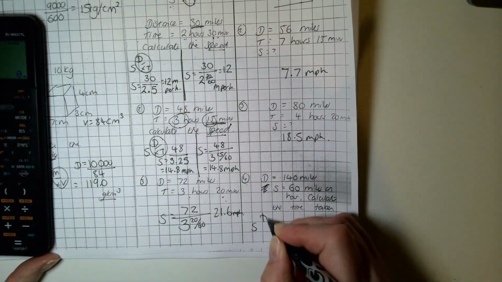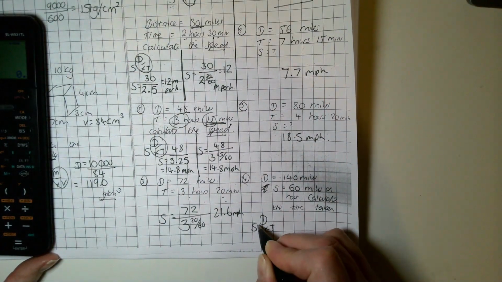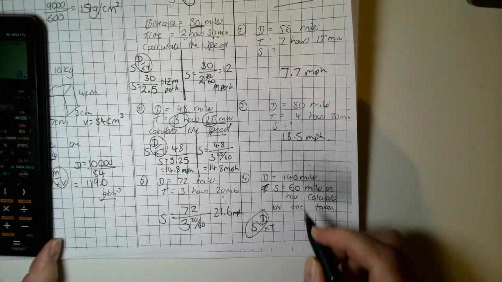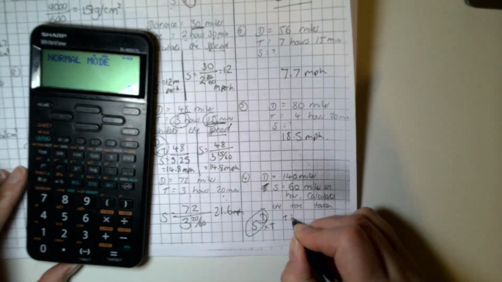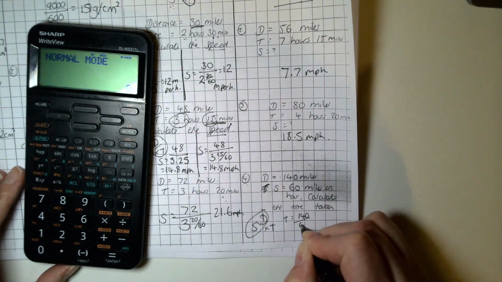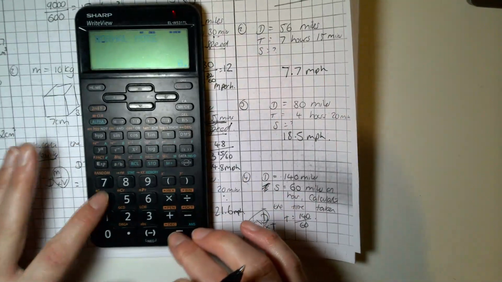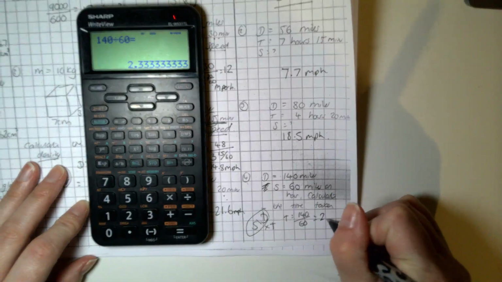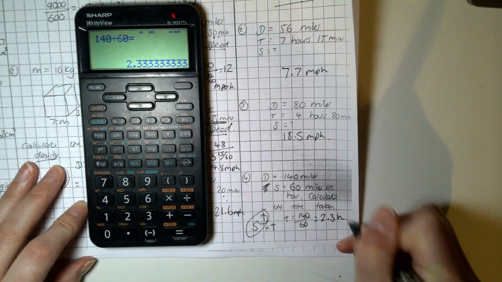Now for the bottom one, you had to work out the time. So speed equals distance over time. In order to get time, we're going to have to do the distance divided by the speed. So that's going to be 140 divided by 60. And that gets us 2.3 hours.